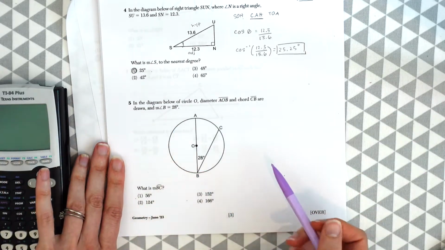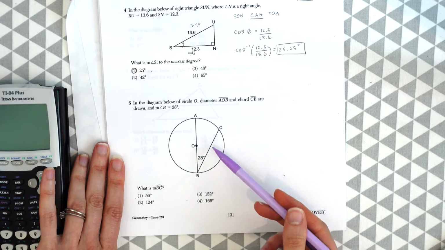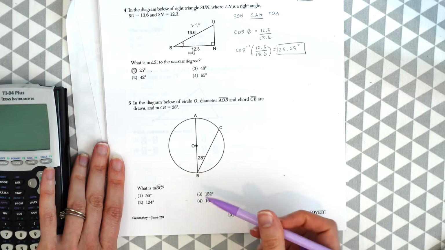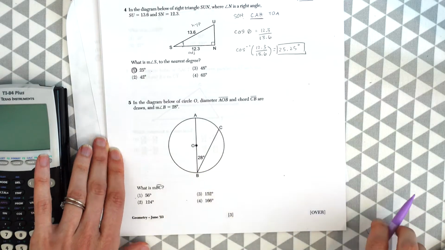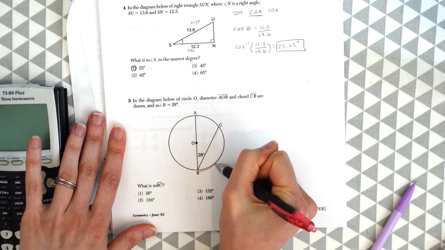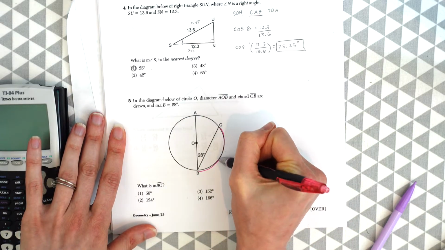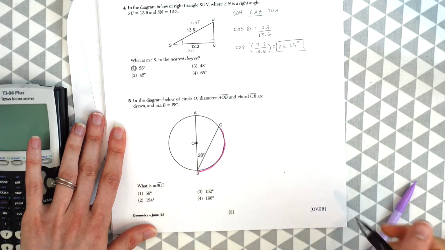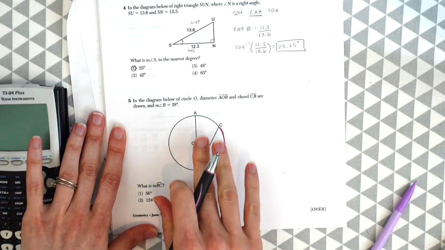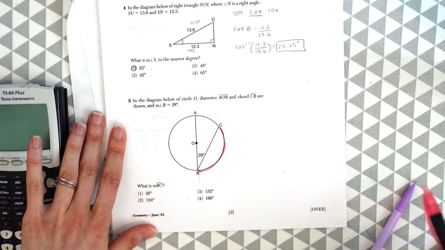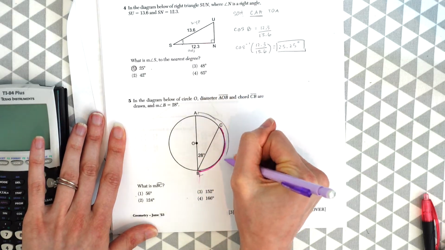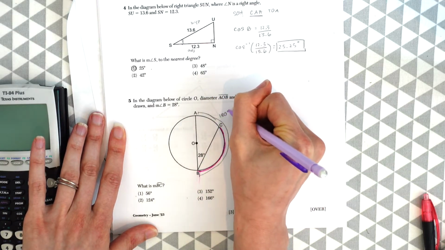Question number 5. In the diagram below of circle O, diameter AOB and chord CB are drawn and angle B is 28 degrees. What is arc BC? So we're trying to find arc BC, which is over here. Before we try to find that, notice that we have this diameter here, so we know that the circle is split in 2, and that this whole section here is going to be equal to 180 degrees.